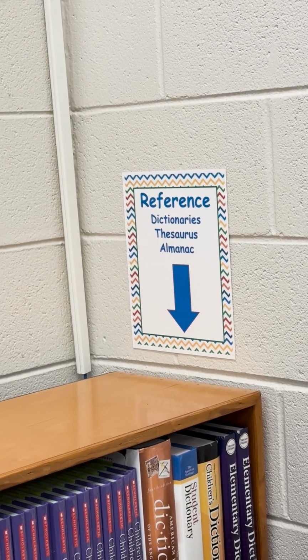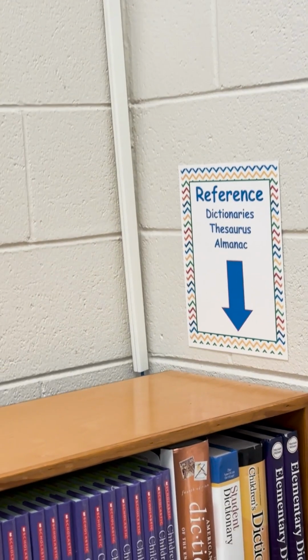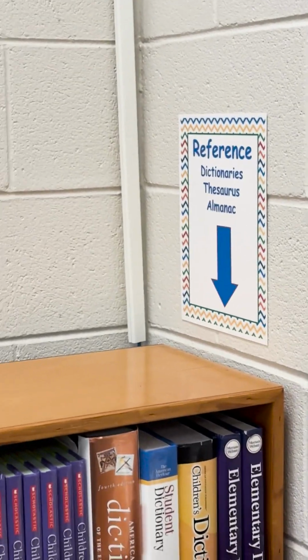What we're going to be going over is the reference area with dictionaries, thesauruses, almanacs, and anything else that would help you on your project. Some of the things you might just want to look at too.